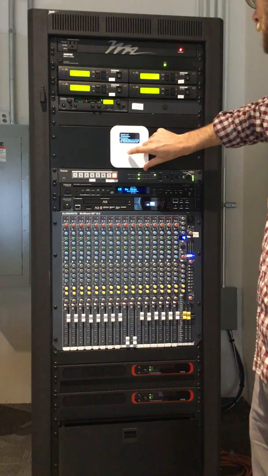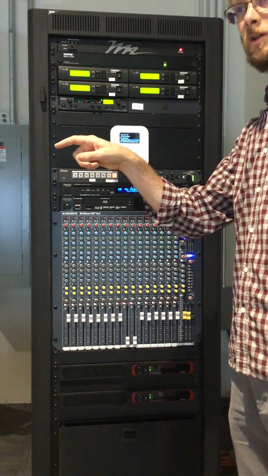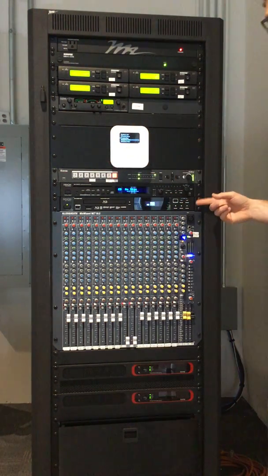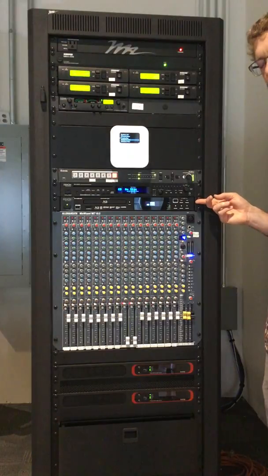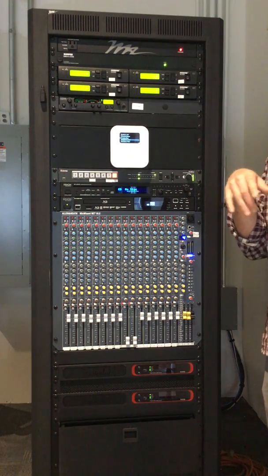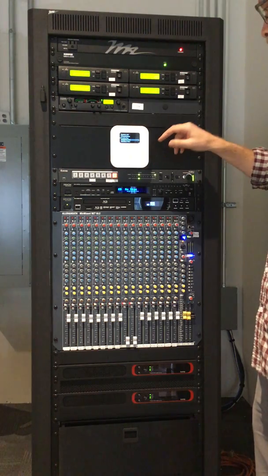So projector volume will be the volume of any video source that you're playing. And this is kind of a master control. It'll work really well for your Blu-ray source, but if you're using a laptop presentation, you can also just control the volume on your laptop as well. So that'll be your projector volume.